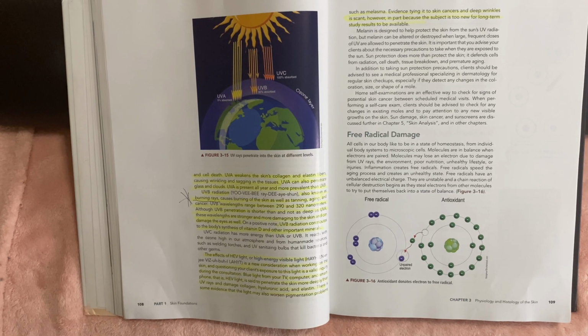There is some evidence that the light may also worsen pigmentation problems such as melasma. Evidence tying it to skin cancer and deep wrinkles is absent, however, in part because the subject is too new for long-term study results to be available.